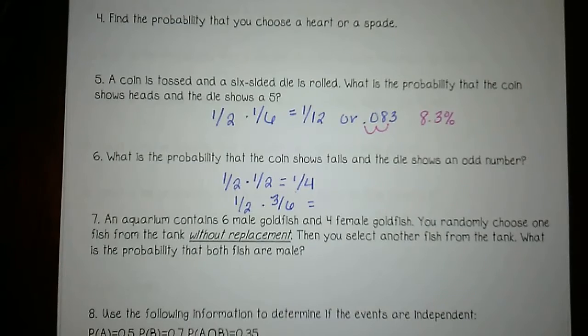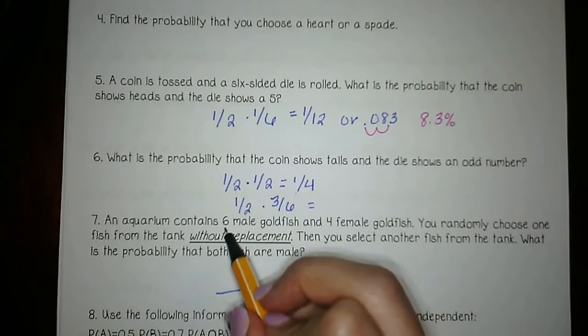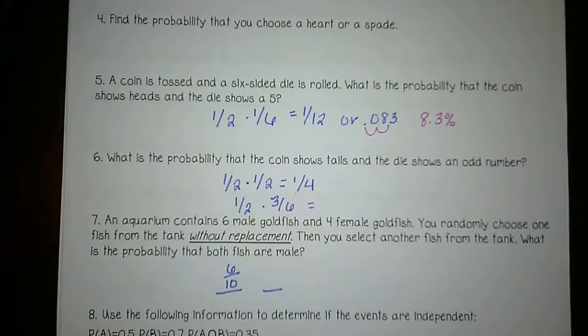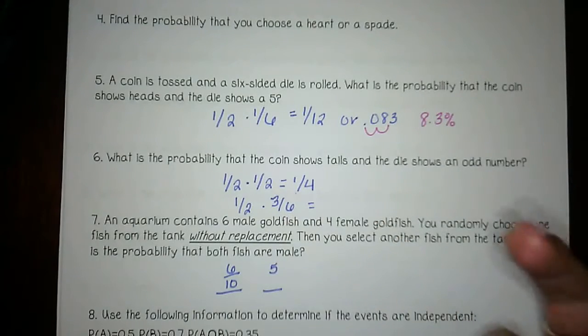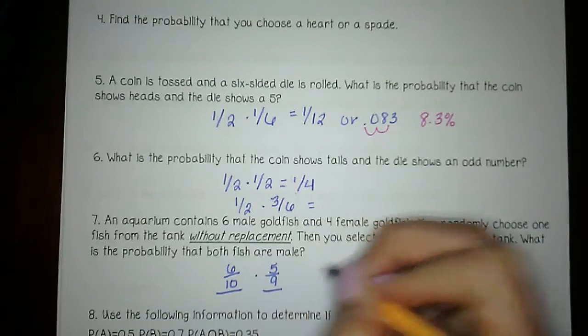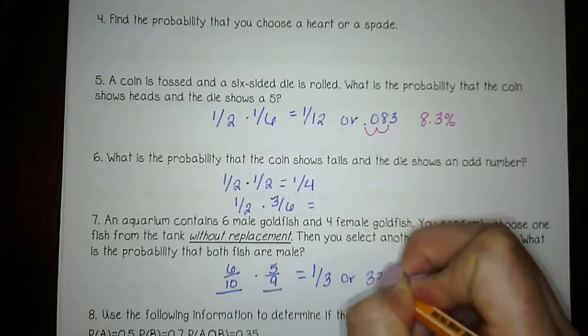An aquarium contains 6 male goldfish and 4 female goldfish. You randomly choose one fish from the tank without replacing. So that means I take a fish out and I don't put it back before I pick the next one, which means it's going to affect the outcome of the next fish. What is the probability that both fish are male? Each fish is an event. So we have 2 fish, and we need to find the probabilities of those happening. The first time, what's the probability it's male? 6 out of 10. But I took that male fish away. So how many male fish are left? 5. And again, I took that fish away. So how many total fish are left? 9. So each time you're going to subtract, and this gives you 1/3 or 33.3%.